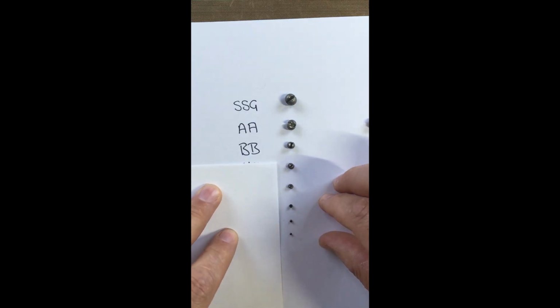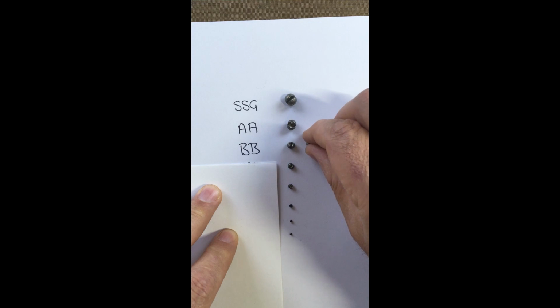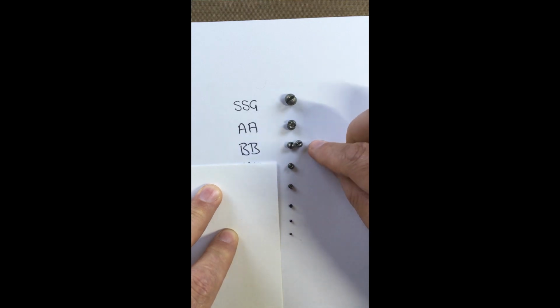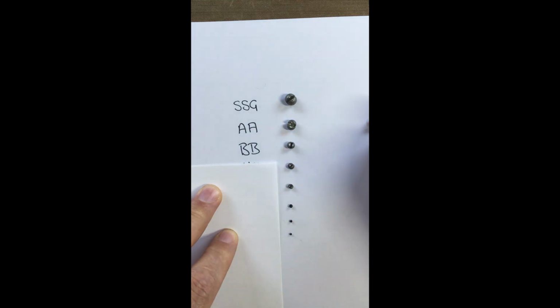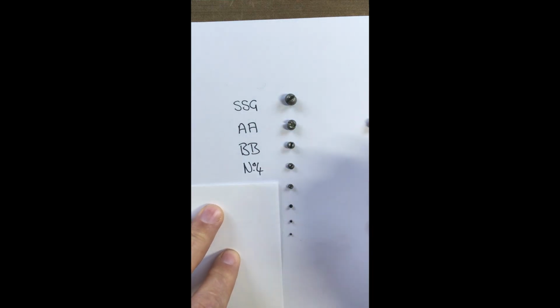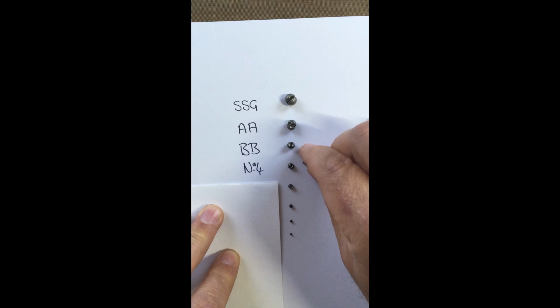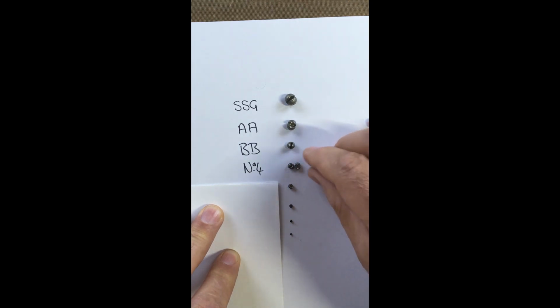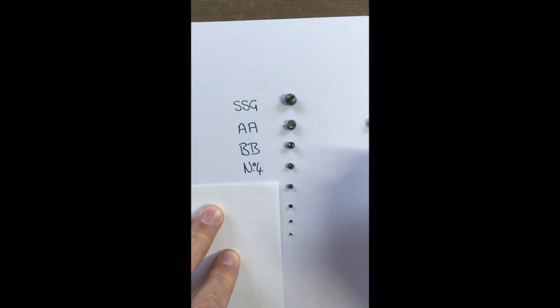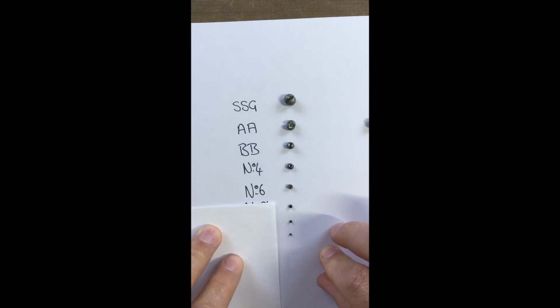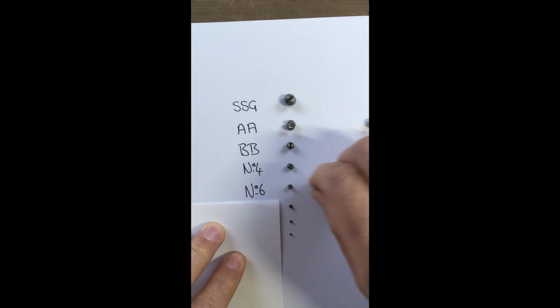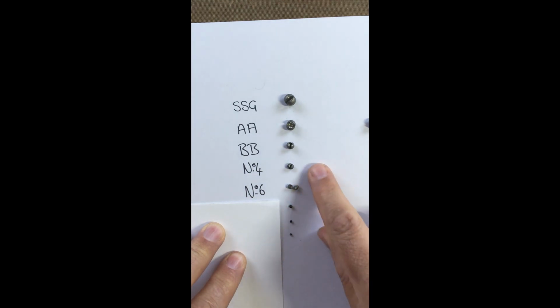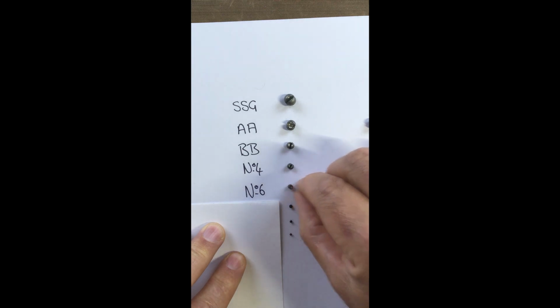The next one down is a BB, which is half the weight of an AA. So 2 BBs equals 1 AA. The next one is a number 4, which is half the weight of a BB. So 2 number 4s equals 1 BB. The next one is a number 6, which is half the weight of a number 4. So 2 number 6s equals 1 number 4.